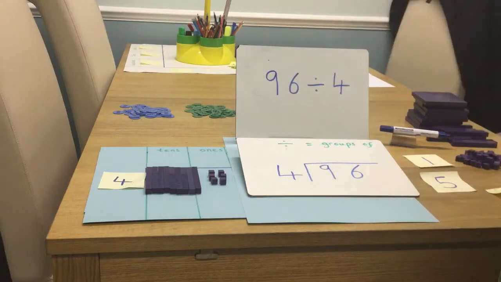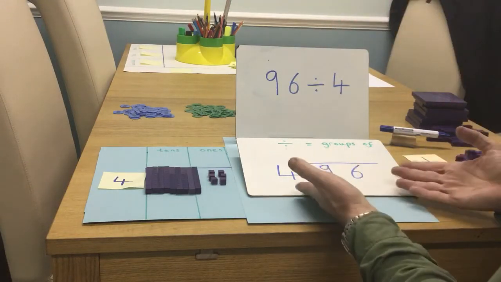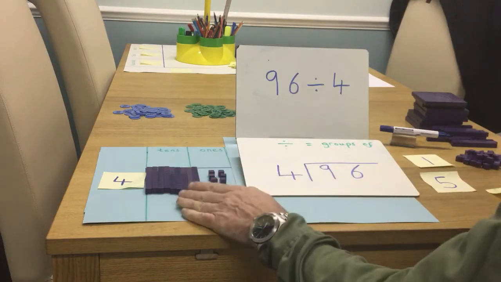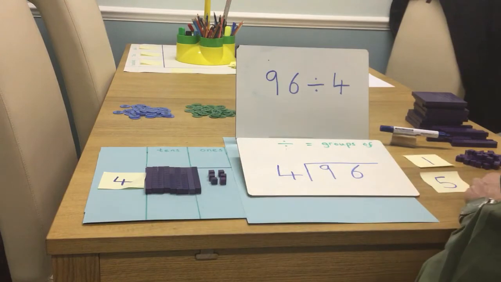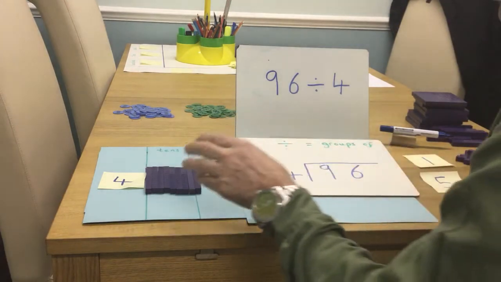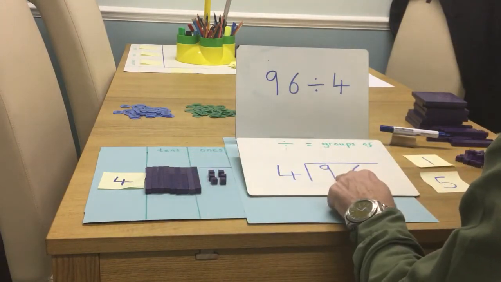Okay, 96 divided by 4. That's what it looks like, and here's a picture of it. So number 1. I'm going to look at the sets of 10 there, and there's 9 sets of 10.